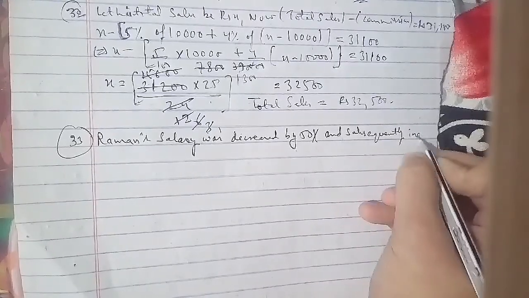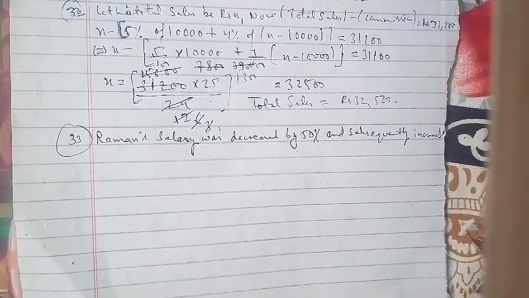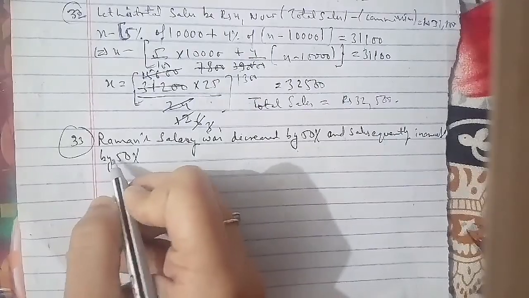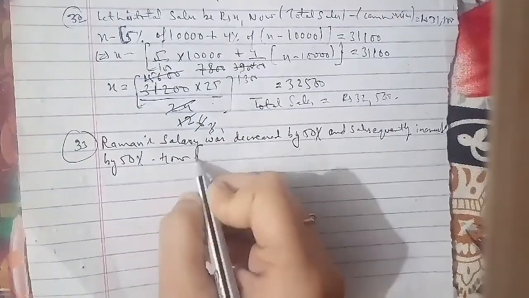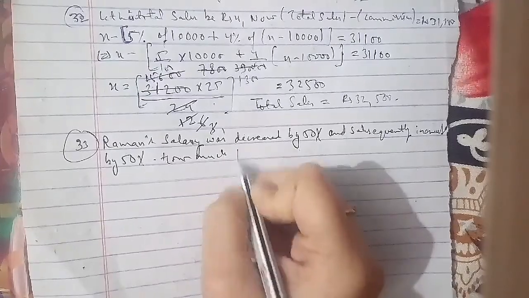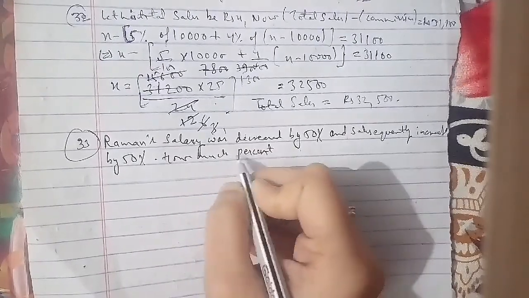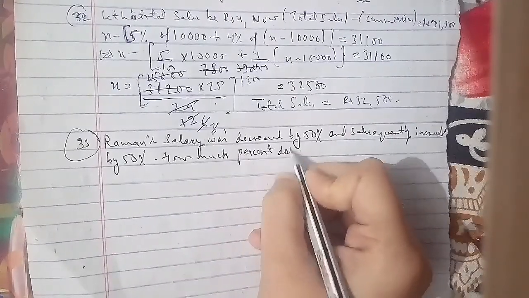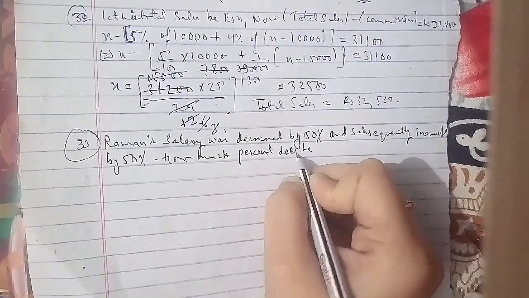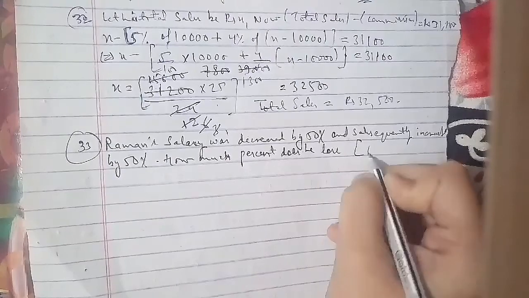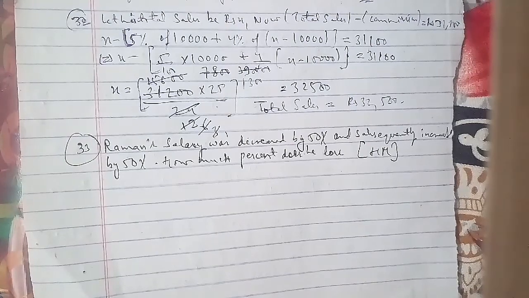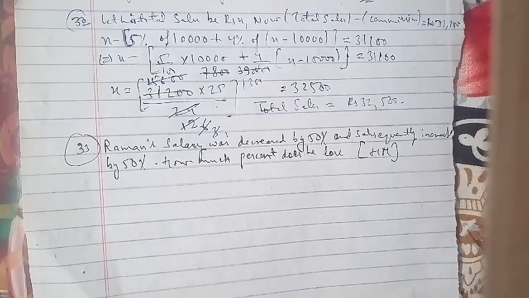So we go ahead with the solution for the same. Let the original salary equal rupees 100. The new final salary equals 150% of 50% of rupees 100, that is equal to 150 upon 100.